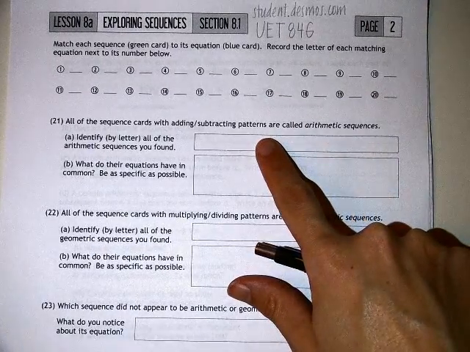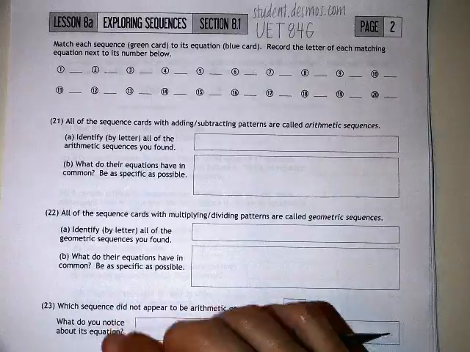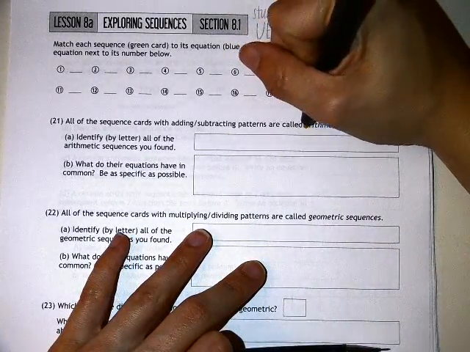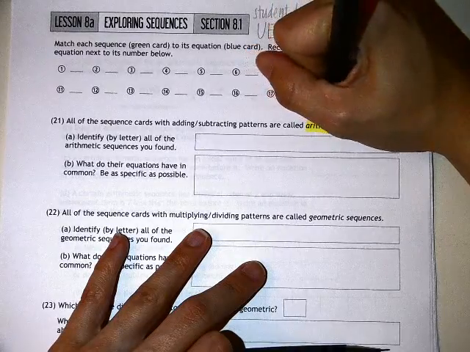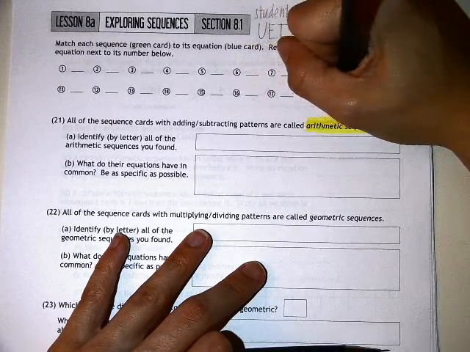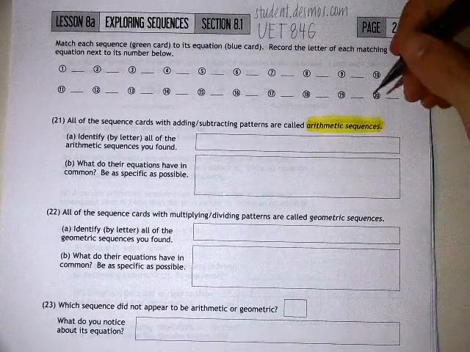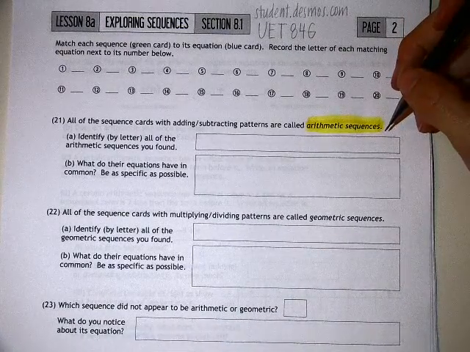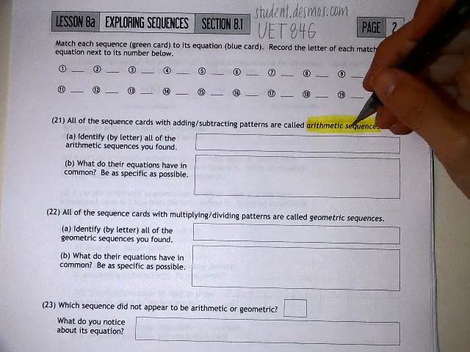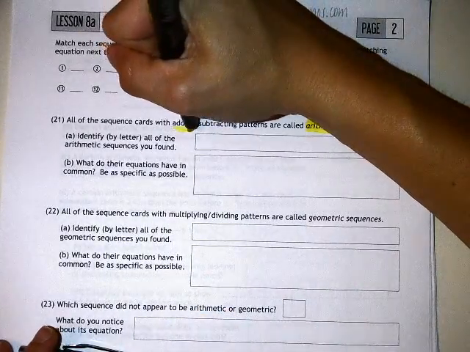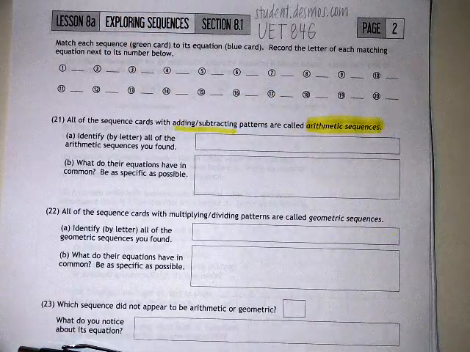Question number 21, for example, is going to ask you about arithmetic sequences. Those are sequence cards with adding or subtracting patterns. If that phrase is new to you, arithmetic, you might want to highlight it just to make note of that vocabulary, because you'll hear me use that phrase a lot throughout the chapter, and it's definitely important to recognize it when you hear it as arithmetic, meaning adding or subtracting. So I'll sort of color code this so you can make that association.